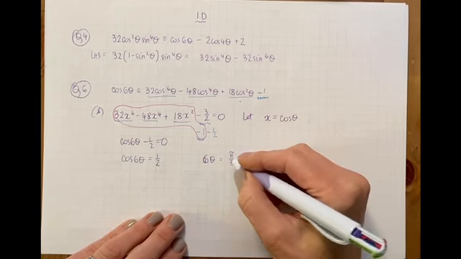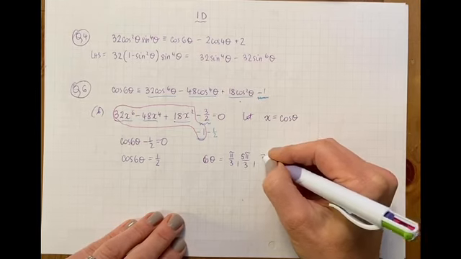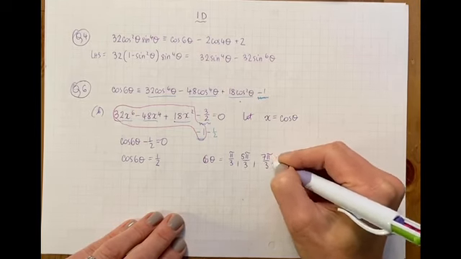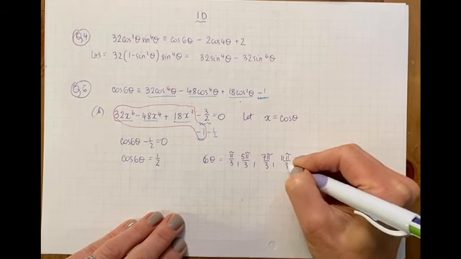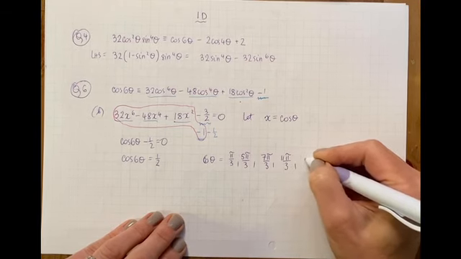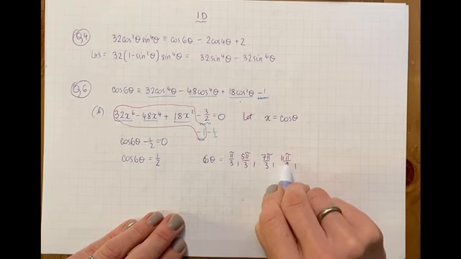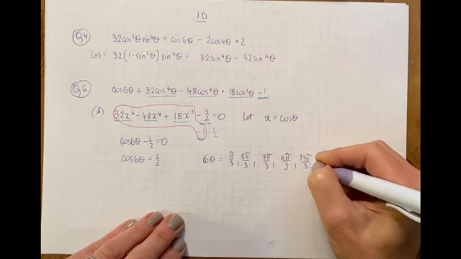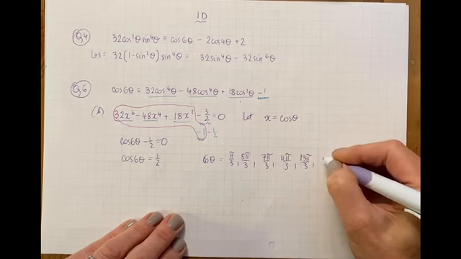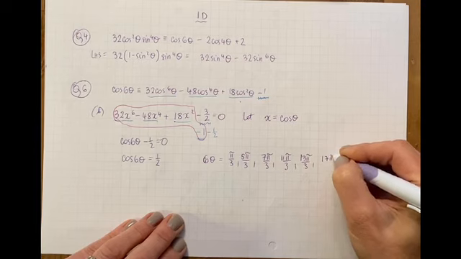Then you're going to add 2 pi, so you're going to get 7 pi over 3. Let's add 2 pi again, so it's 11 pi over 3. I'm going to carry on till I get all 6 solutions. So let's add another 2 pi, so it's 13 pi over 3, and another 2 pi, so that's going to give me 17 pi over 3.